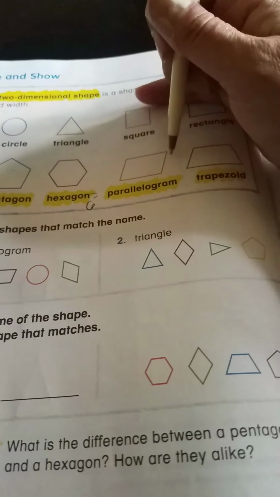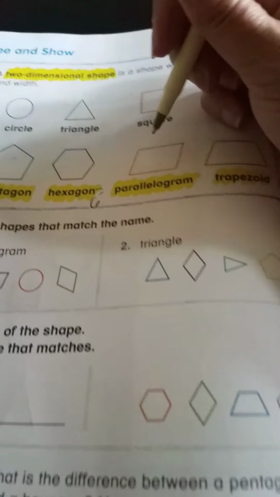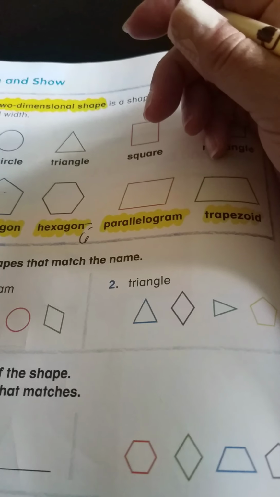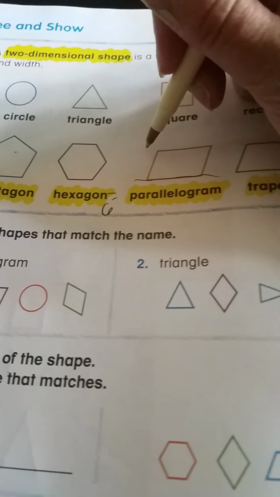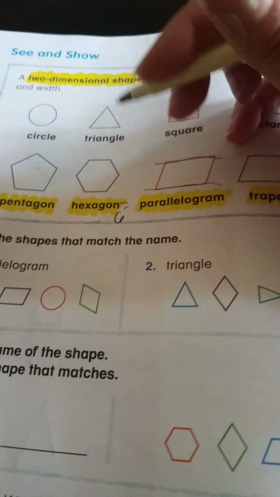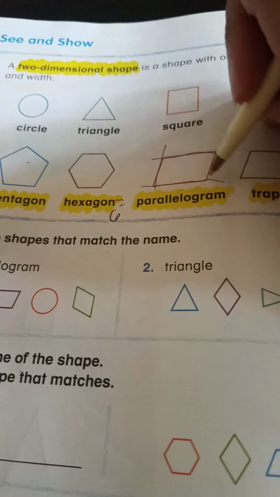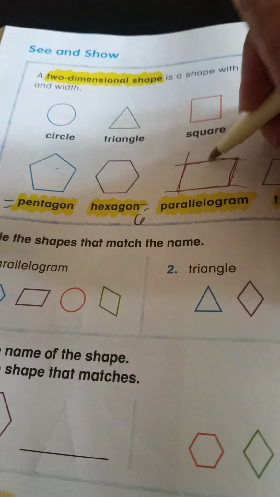A parallelogram is just a 4-sided figure with 2 lines parallel. If you think parallel, they're like train tracks. So these 2 are like train tracks, right? They'll never cross. Train tracks never cross. And these 2 lines go this way. These 2 lines would never cross, and these 2 lines would never cross.